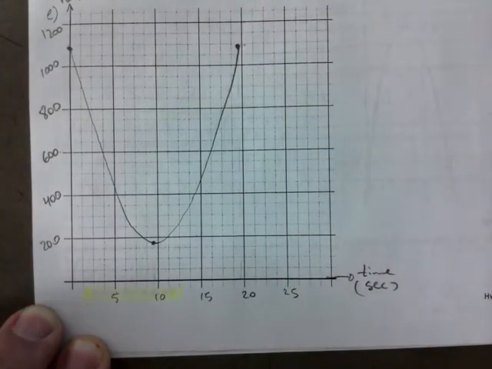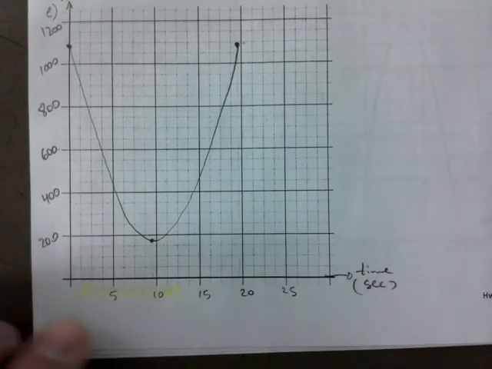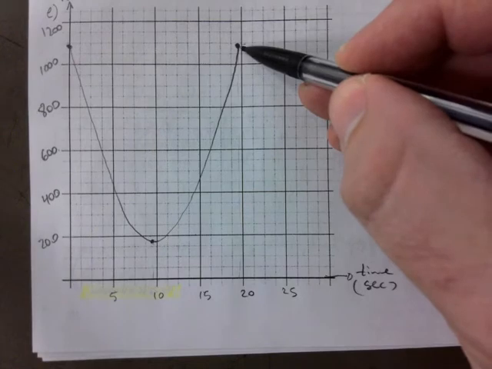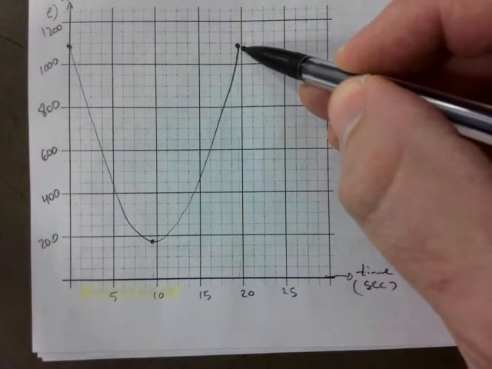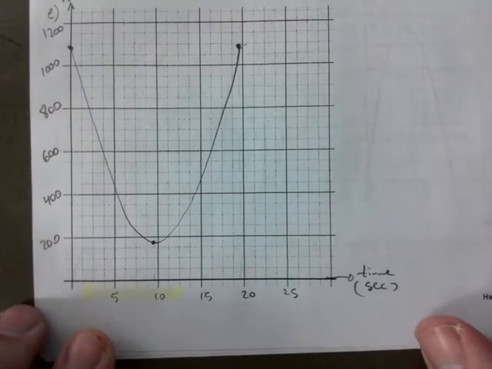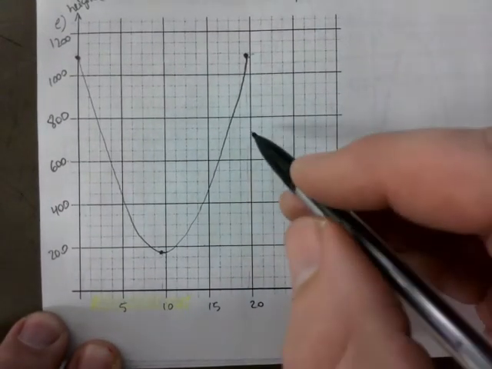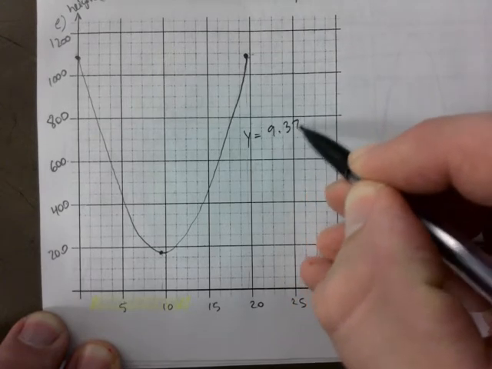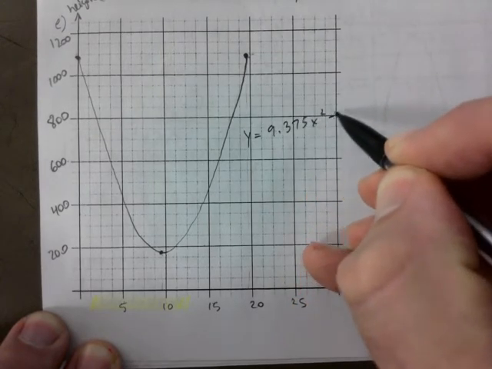Beautiful, right? So there should be no arrowhead past the end of the stunt, because it stops, right? And last but not least, include your equation.